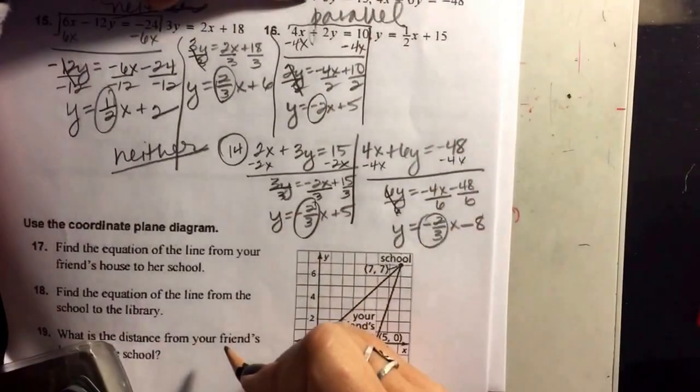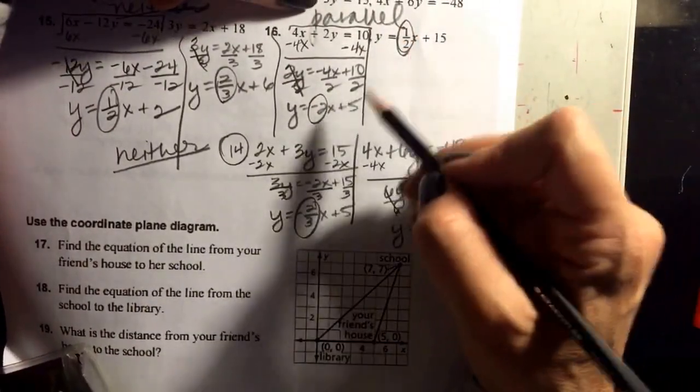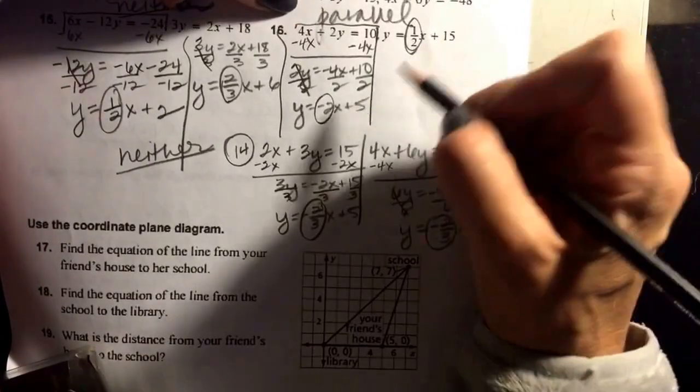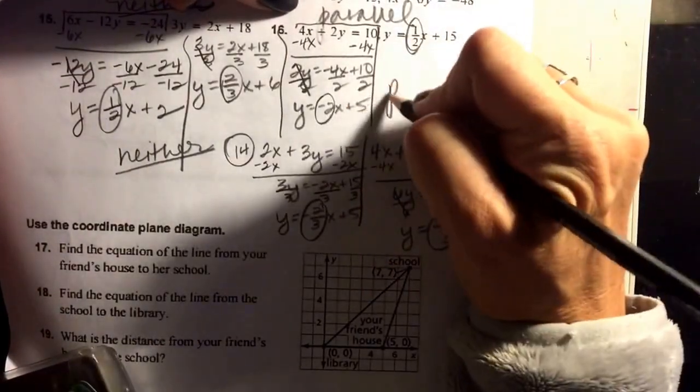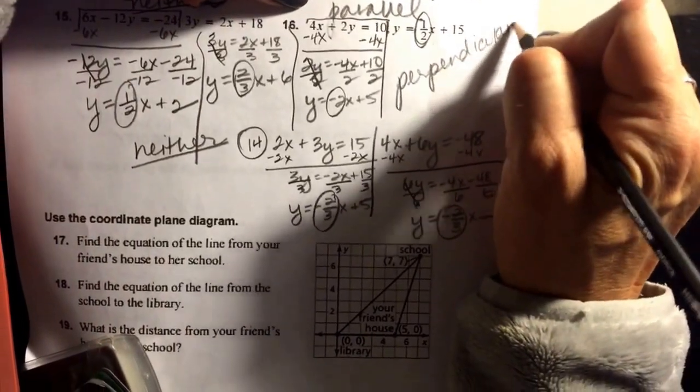Slope of this line is negative 2. Looking over here, the slope of this line is 1/2. I don't have to solve anything for 16. So negative 2 and 1/2, those are opposite reciprocals. These two lines are perpendicular to each other.